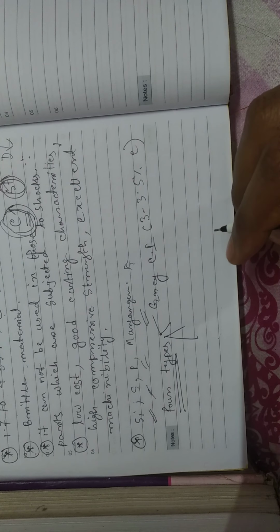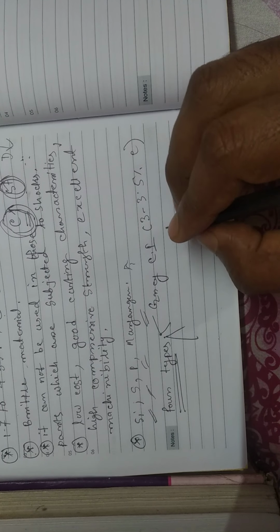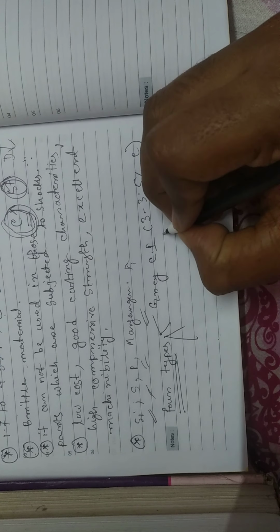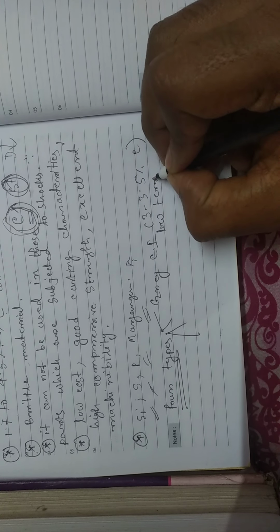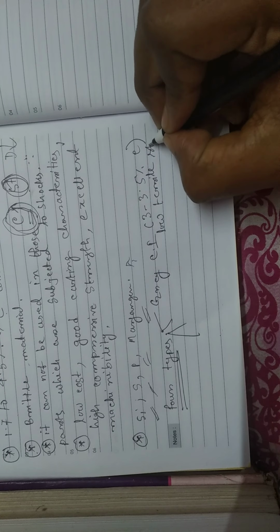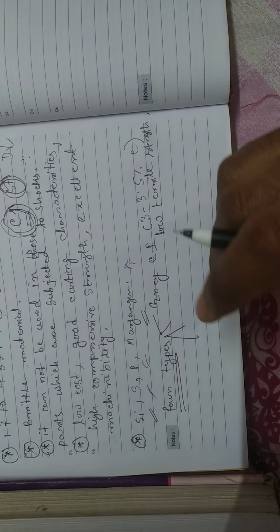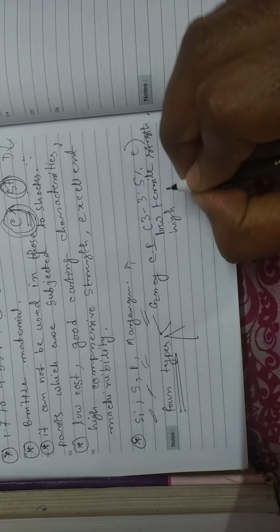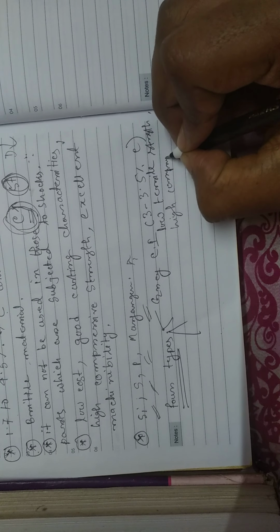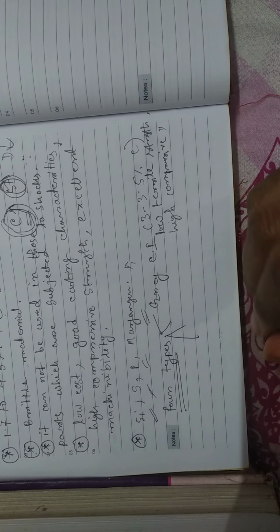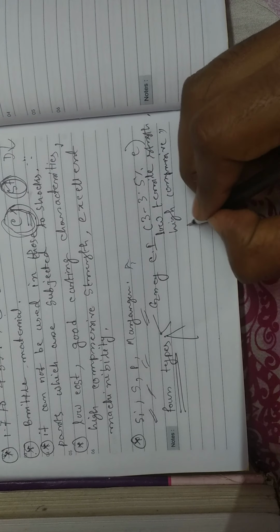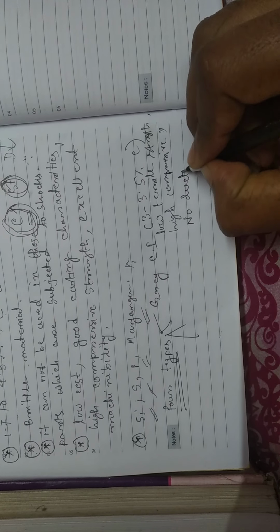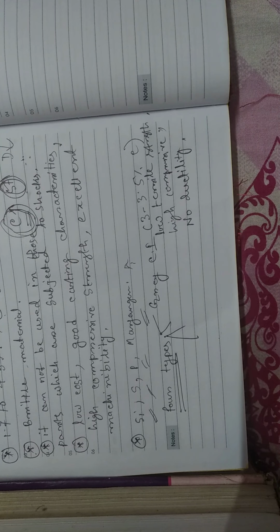That's why it is called gray cast iron, and it has low tensile strength, high compressive strength, and no ductility. So this is gray cast iron, with carbon in the form of free graphite.